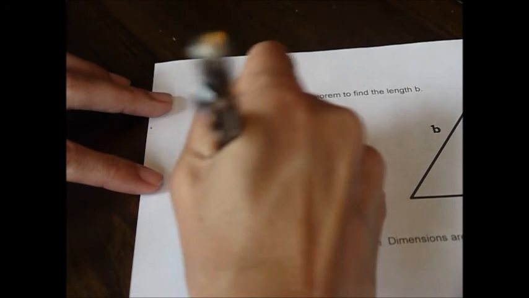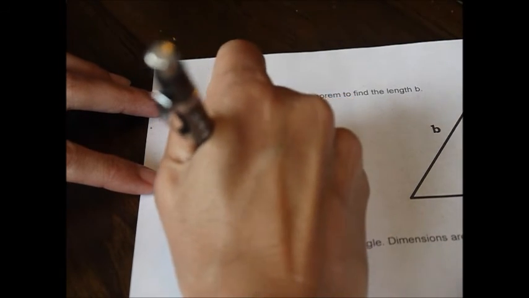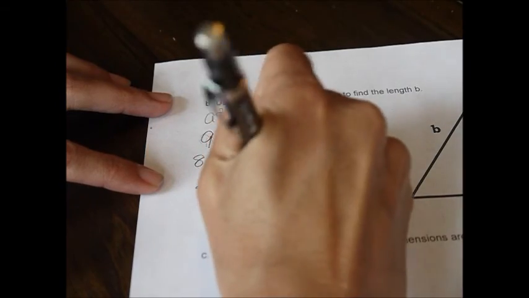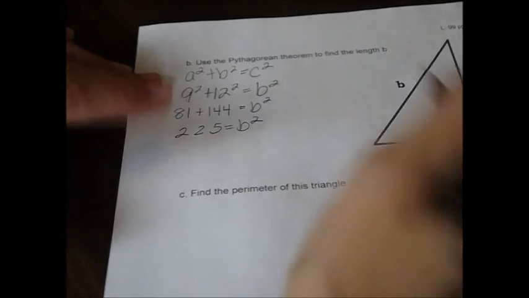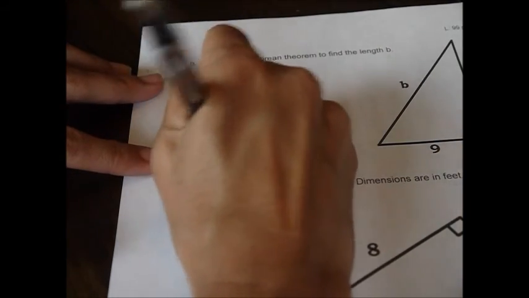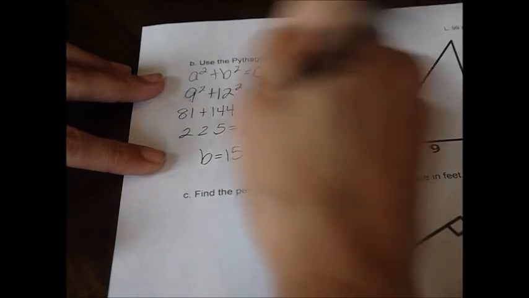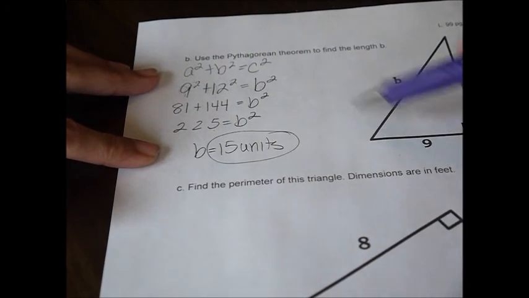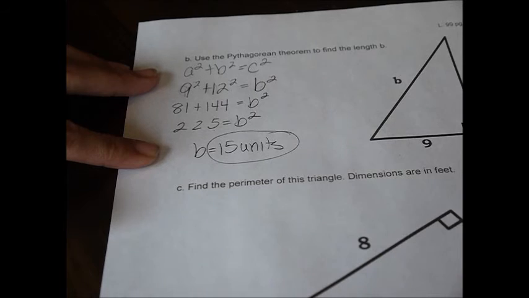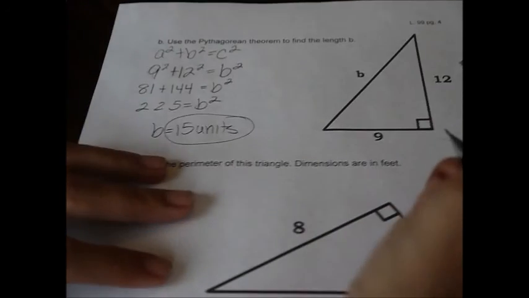And what we get there is 225 equals B squared. Now that is a perfect square. Something times itself does equal 225, and that would be 15. Okay, units. Oh, yeah, we're supposed to draw the boxes.